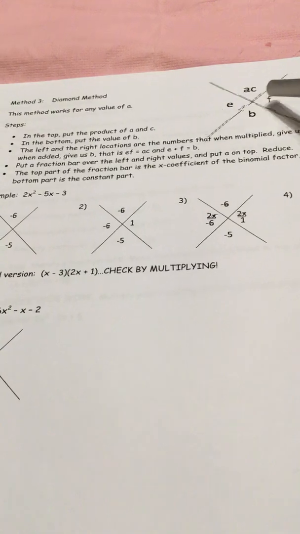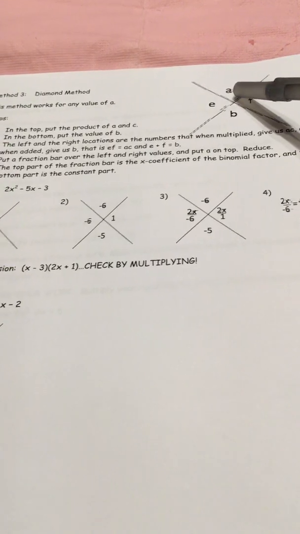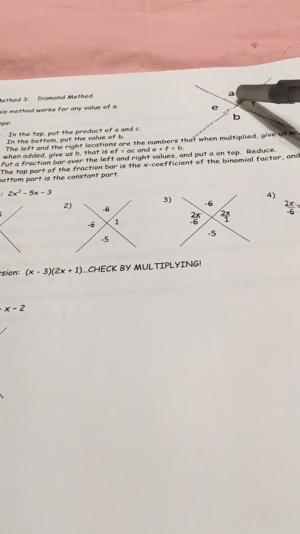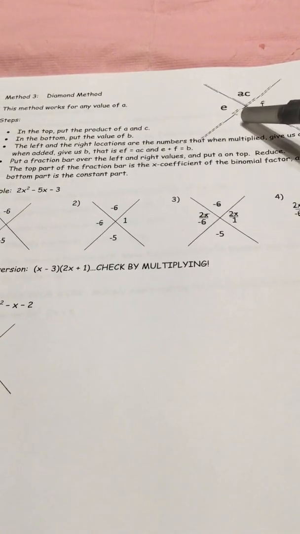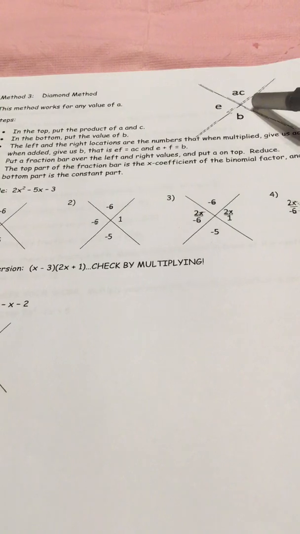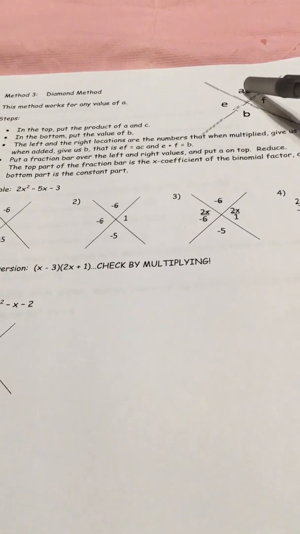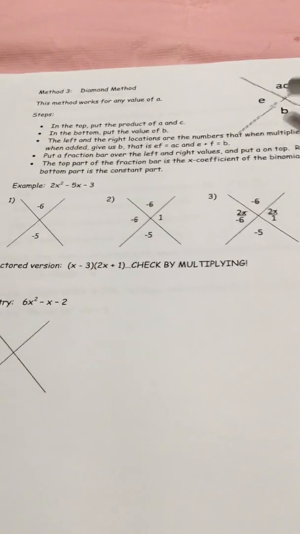The left and the right locations are the numbers that, when multiplied, give us a times c, and when added, give us b. That is, E times F is equal to A times C, and E plus F is equal to B.